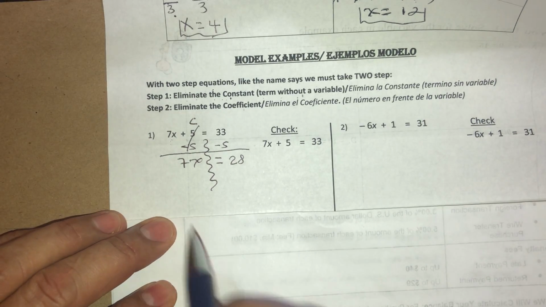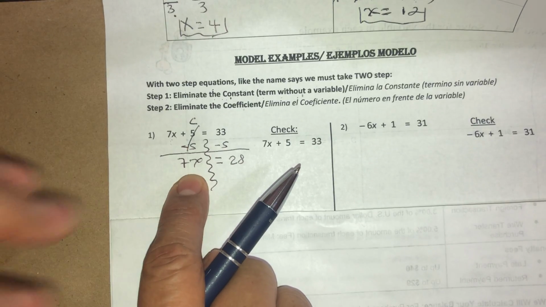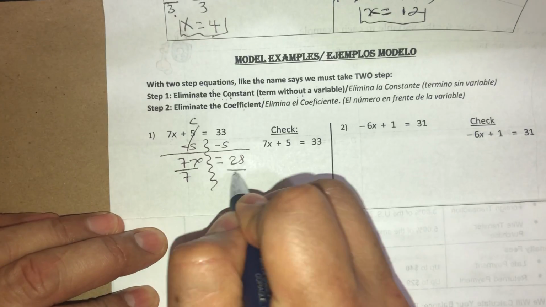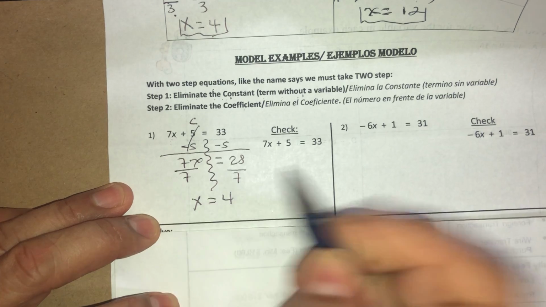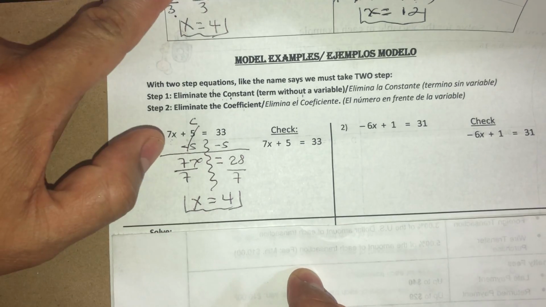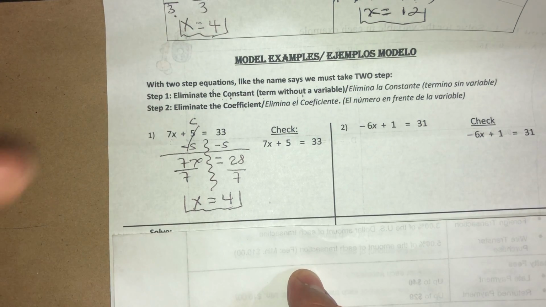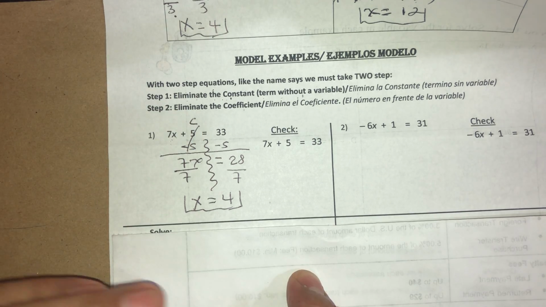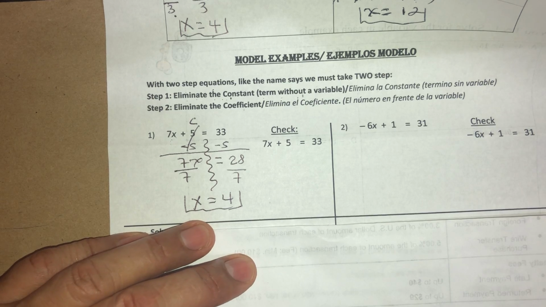All right? Now, the 7, because it's attached, that means multiplication. So what operation undoes multiplication? Division. So we're going to divide both sides by 7. So 28 divided by 7 is 4. So that's my answer. So you see, one step, one step, 2 steps. We did the subtraction and division. Now, I'm just going to check a couple of them so you don't forget how to check.